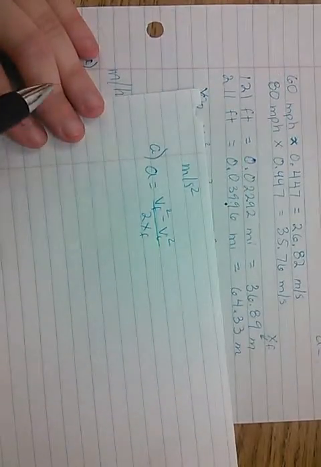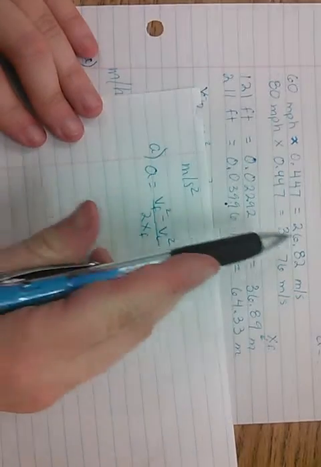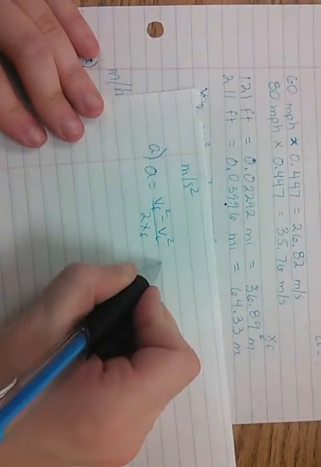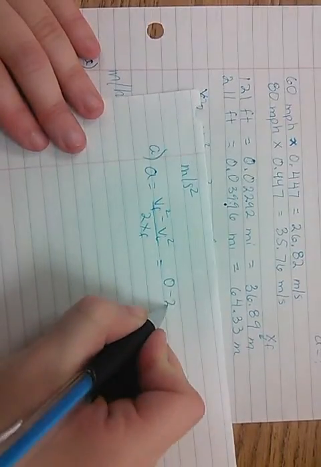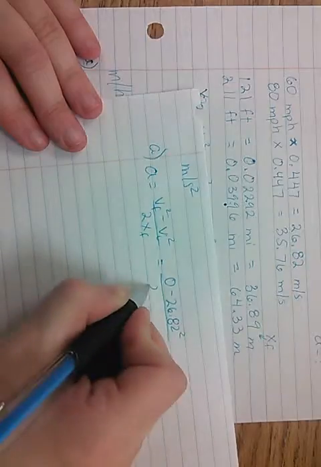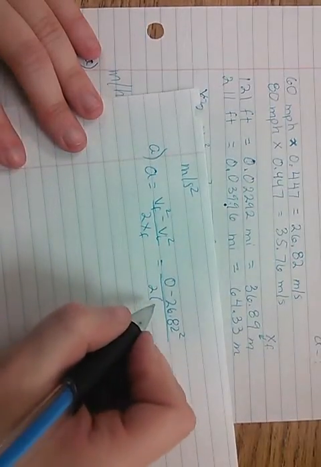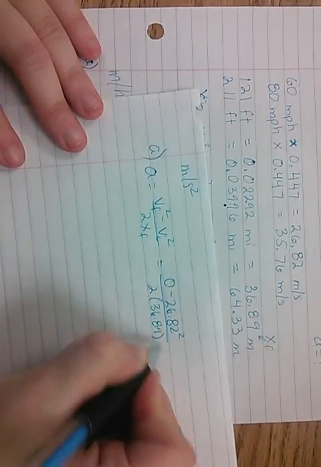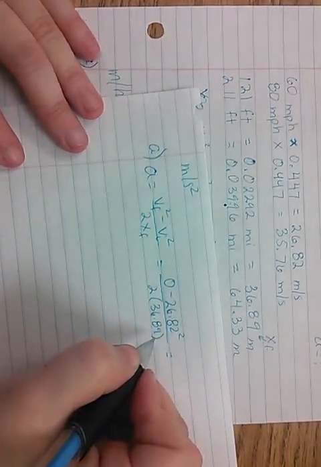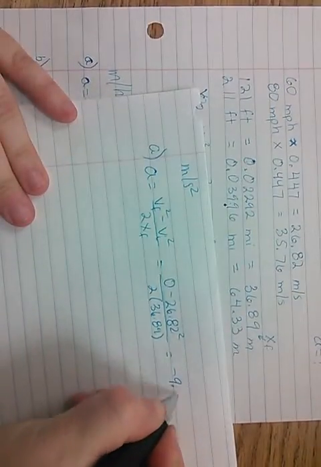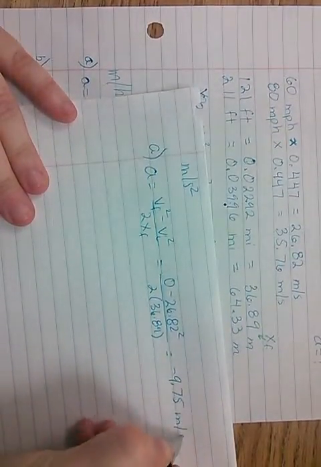And we're going from 60 miles per hour to rest, so that's the same as 26.82 meters per second. So we do 0 minus 26.82 squared divided by 2, and we want to use our meters, so 36.89 meters. If you plug that all in correctly, you should get negative 9.75 meters per second squared.